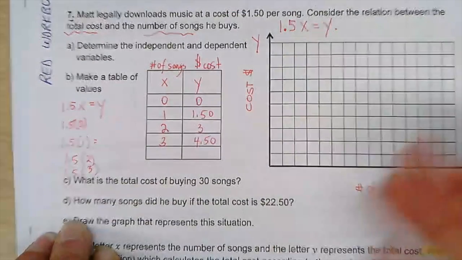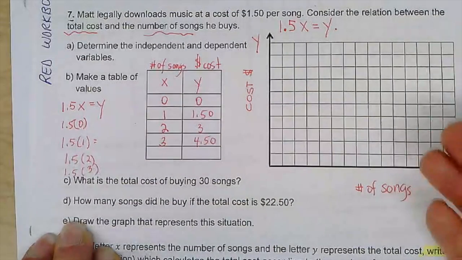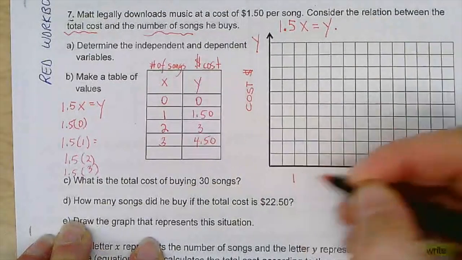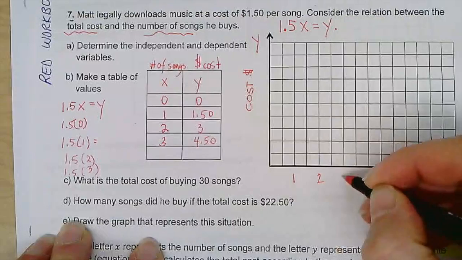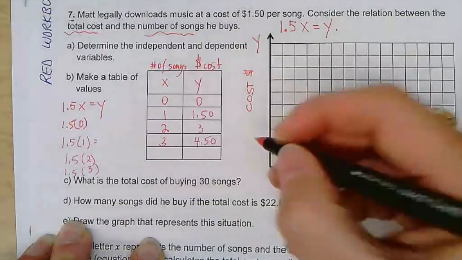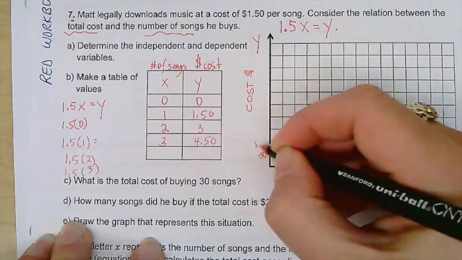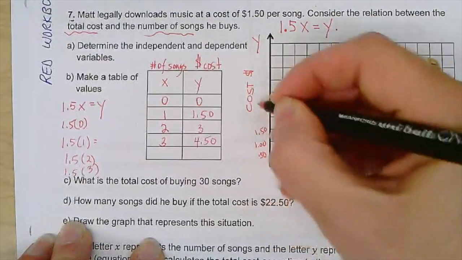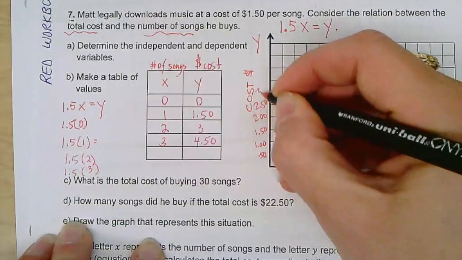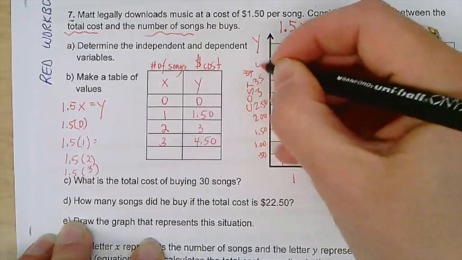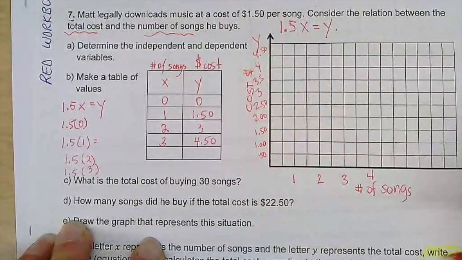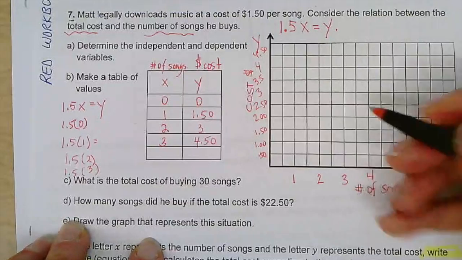And then your graph really depends on how you want to break it up and the intervals that you use. But let's say every second one, I'm going to use 1, 2, 3, and 4. And then I'm going to go up by 50 cents. So I'll go 0.50, $1, $1.50, $2, $2.50, $3, $3.50, and so on for $4.50. It could be a little different than mine. You could be going up by $1 or $2. This is how I'm going to break it up.